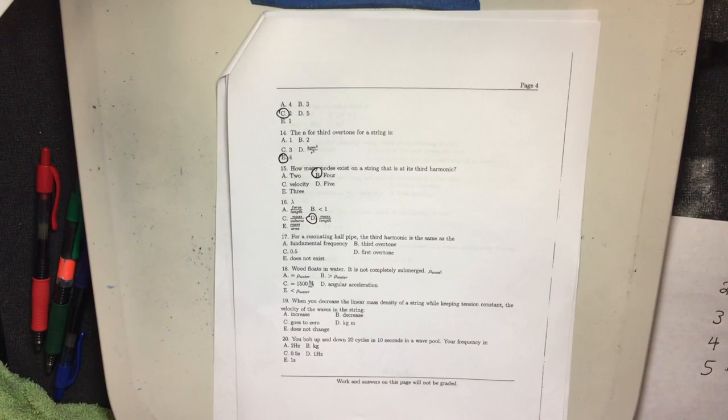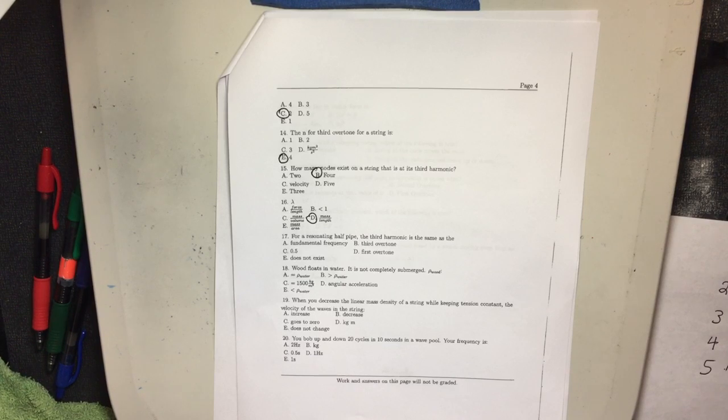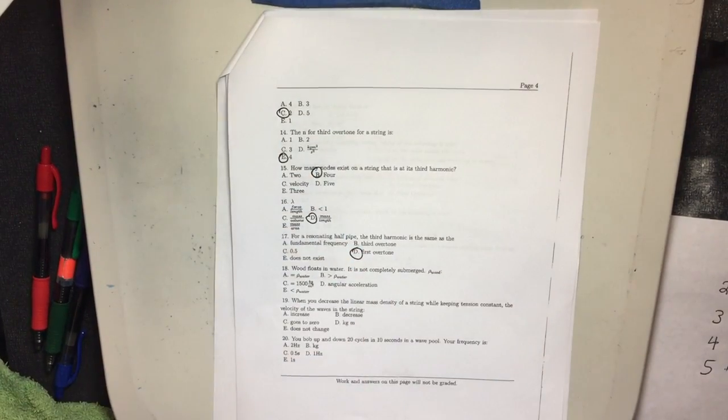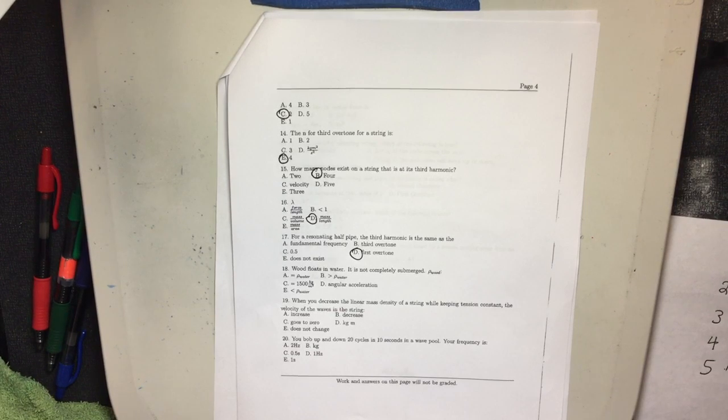For a resonating half pipe, i.e. a pipe closed at one end, the third harmonic is the same as, and actually, oh yeah, it's correct. The first overtone. It is the first overtone. Because it's an odd harmonic, it does exist. So the Ns are 1, 3, 5, etc. 1 is the fundamental frequency. 3 is the third harmonic or first overtone.